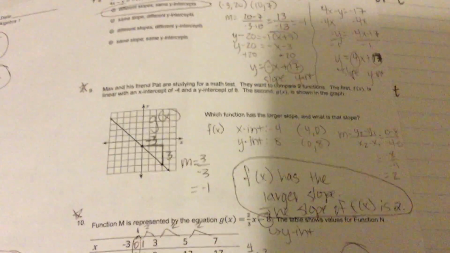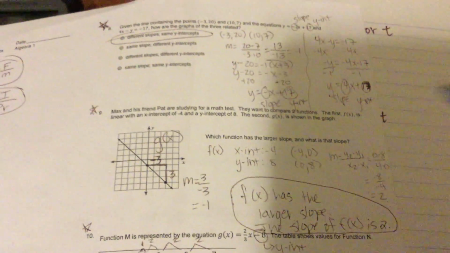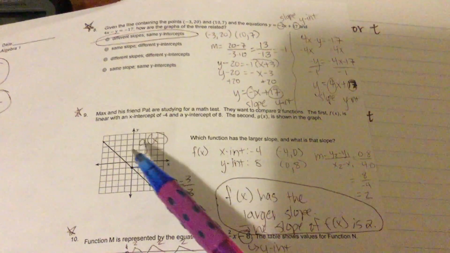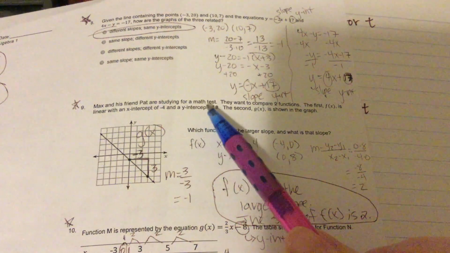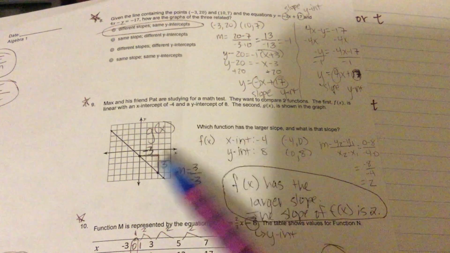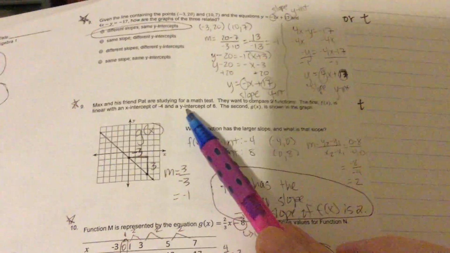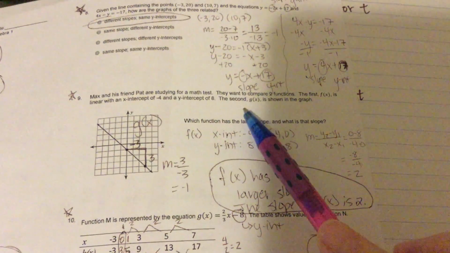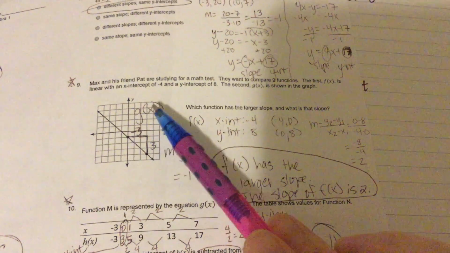Now for number 9, instead of giving you pairs of points and graphs, instead they gave you a graph and then some intercepts. So it says Max and his friend Pat are studying for a math test. They want to compare two functions. The first, f(x), is linear with an x-intercept of -4 and a y-intercept of 8. The second, g(x), is shown in the graph. So this is g(x).